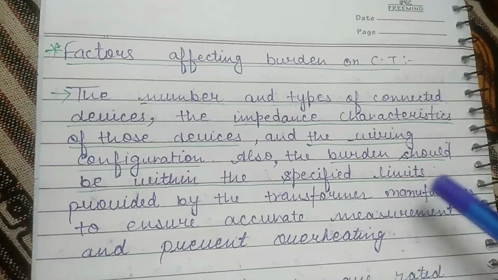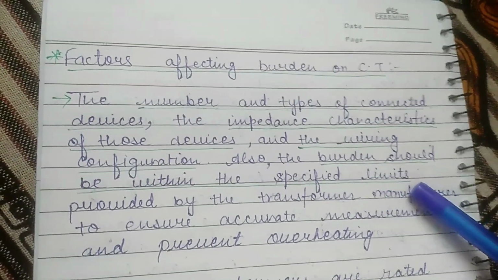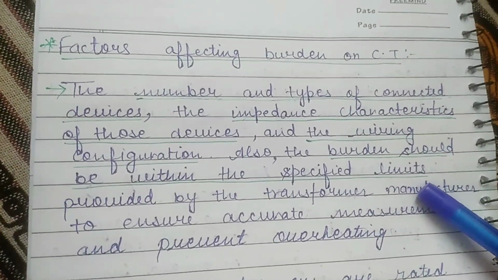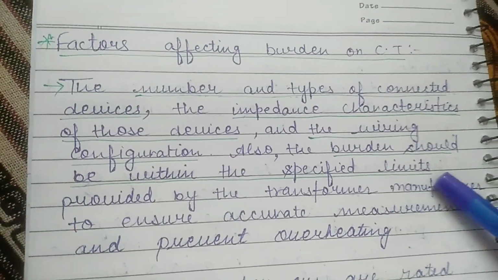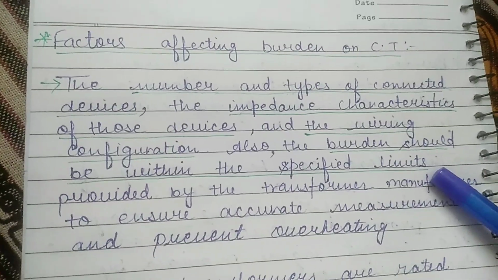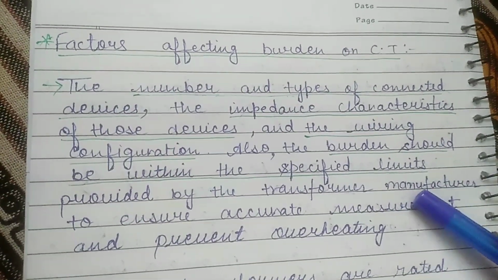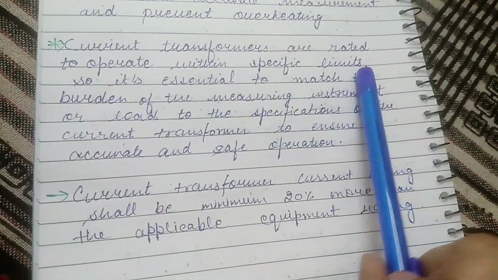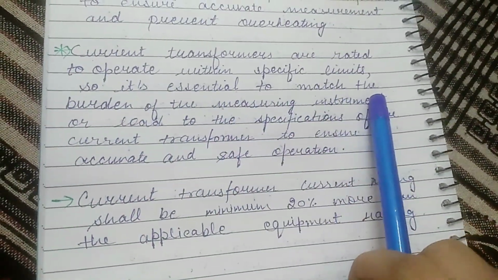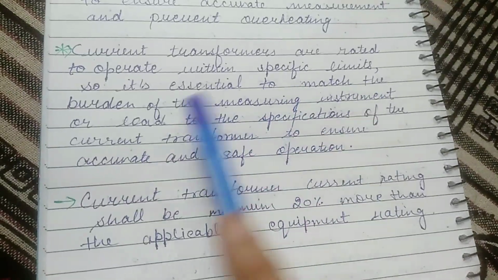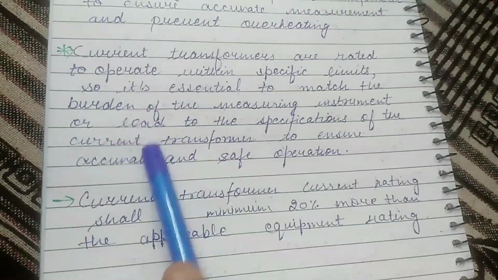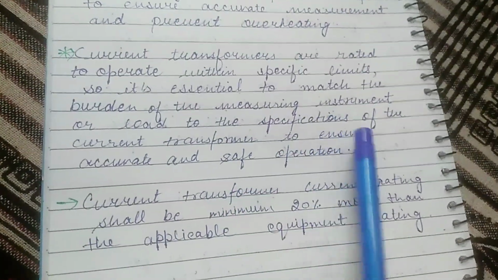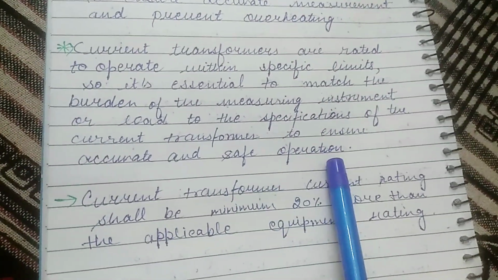When designing or installing current transformers, it is essential to consider practical factors such as cable lengths, insulation levels, and environmental conditions. These factors can affect the overall performance of the current transformer and should be carefully evaluated to ensure optimal performance. Current transformers are rated to operate within specific limits, so it is essential to match the burden of the measuring instrument or load to the specifications of the current transformer to ensure accurate and safe operation.